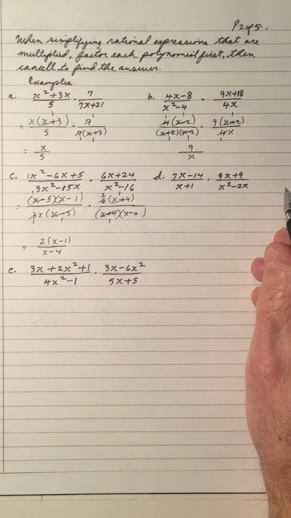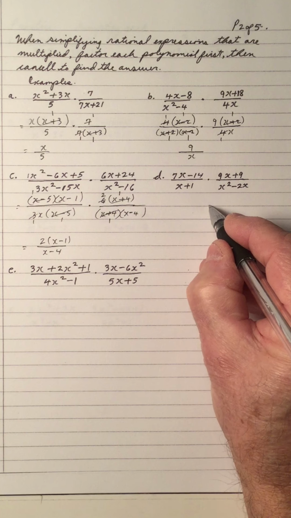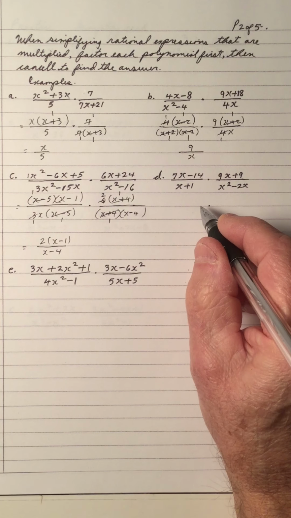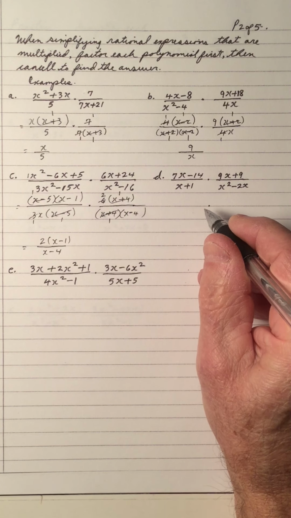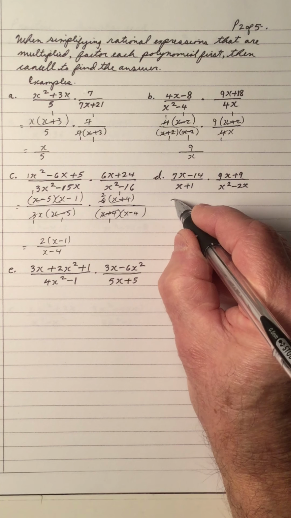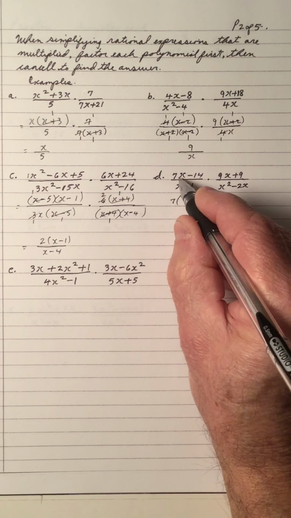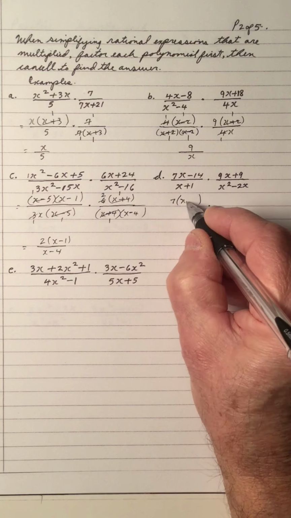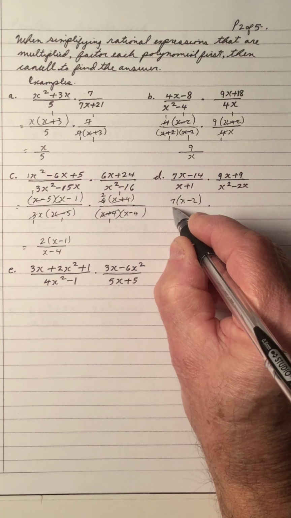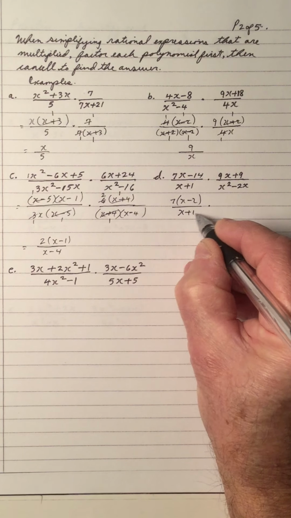Done. D. Again, we're multiplying, so we factor each expression, and we cancel. 7 is the GCF. 7x divided by 7 is x. 14 divided by 7 is negative 2. X plus 1 can't factor.